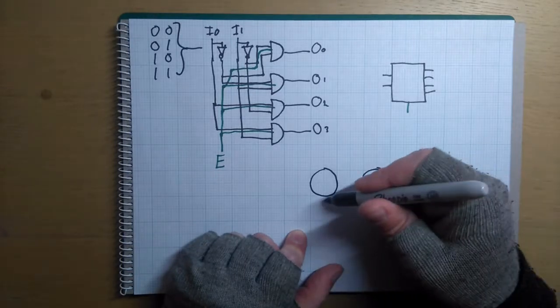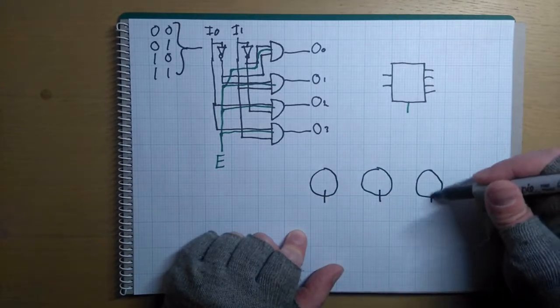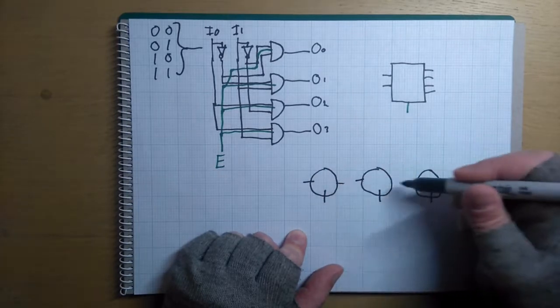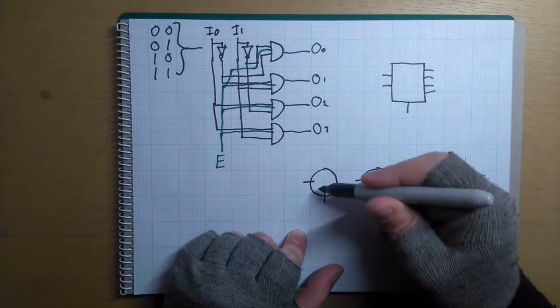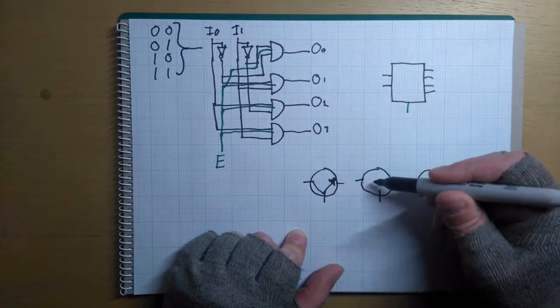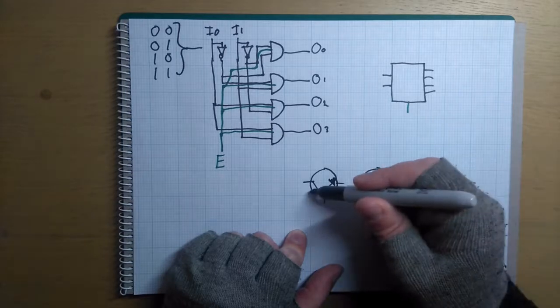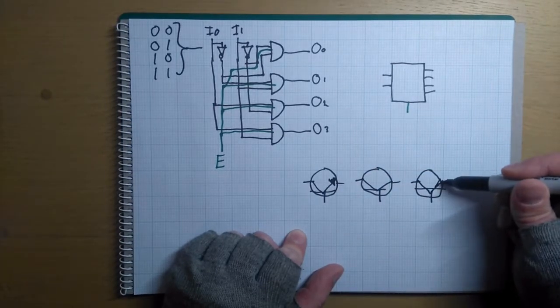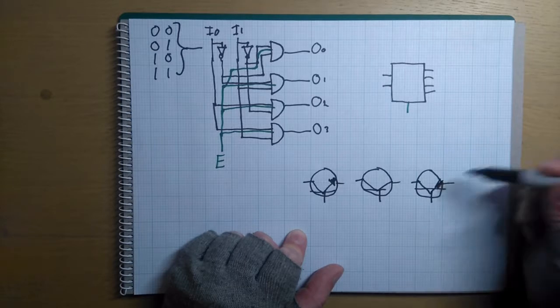And we have our base, our collectors, and our emitters. Oh yeah, they have these little lines as well, don't they? There we go. Screwed that one up a bit.